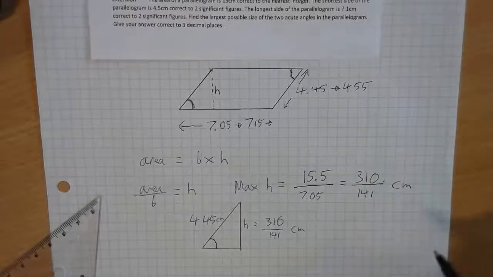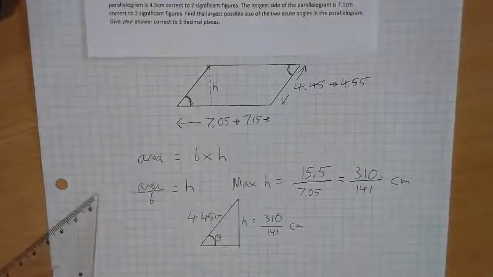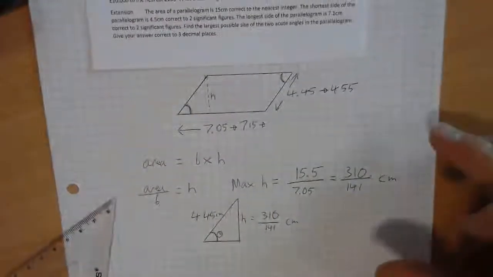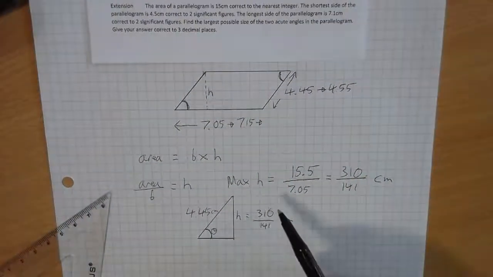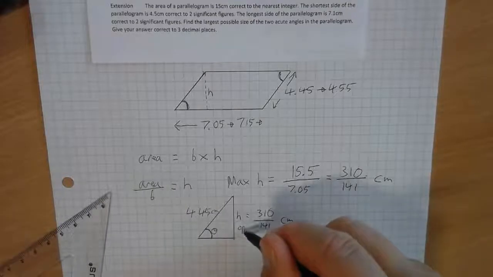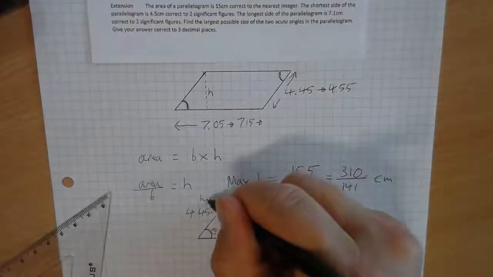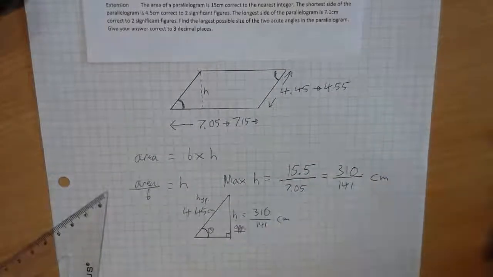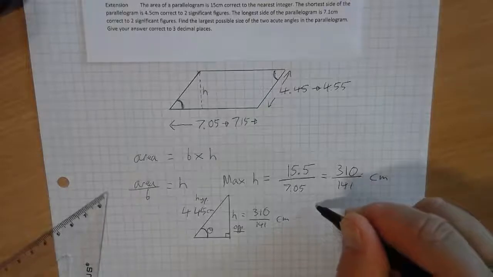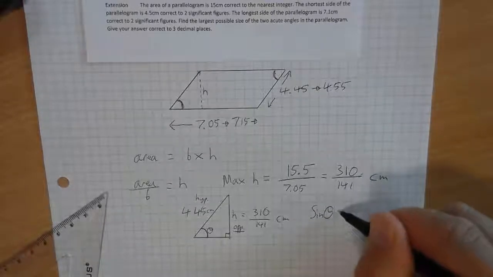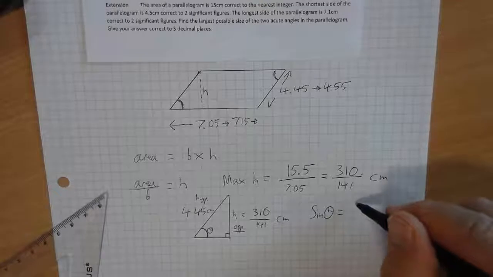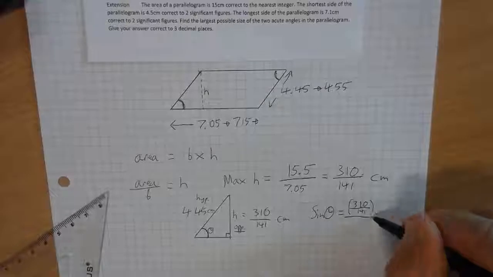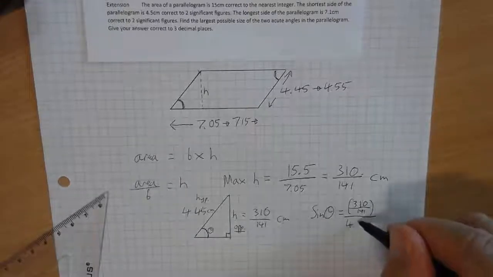Okay. And now I've got my angle, we'll call it theta. I'm just going to zoom out a little bit. I've got my angle there, and I've got the opposite side. I can label that up. And I've got the hypotenuse. So I'm going to use my trigonometry, right angle triangle, likely to use trig. So I've got sine of the angle, sine theta, equals my opposite, which is 310 over 141, over hypotenuse, which is 4.45.